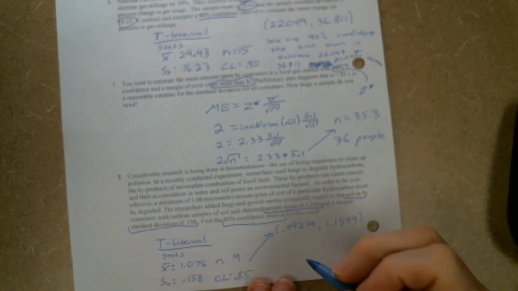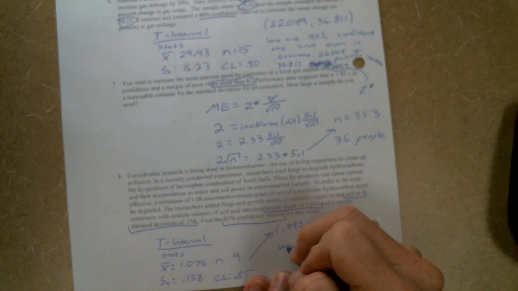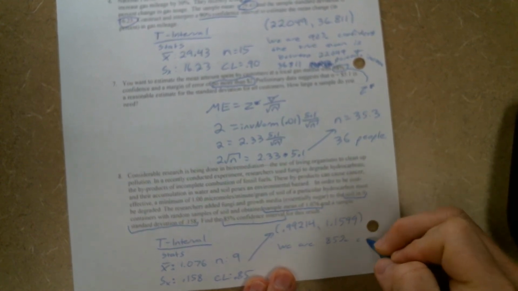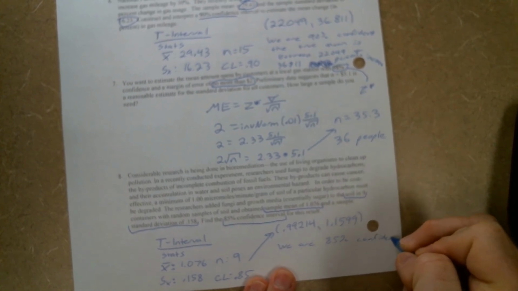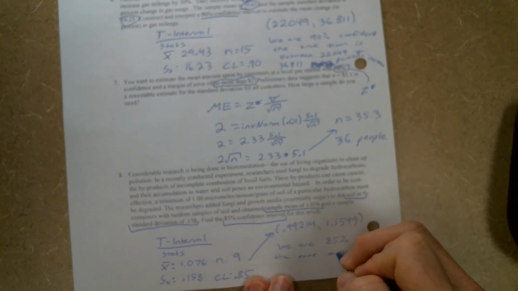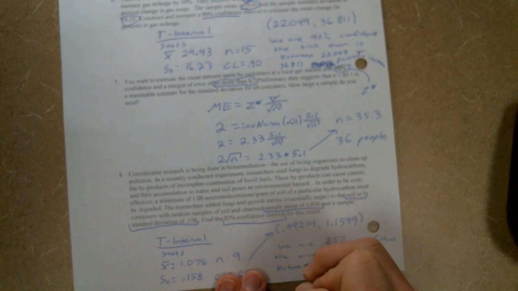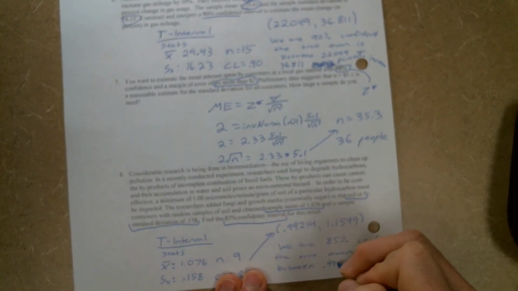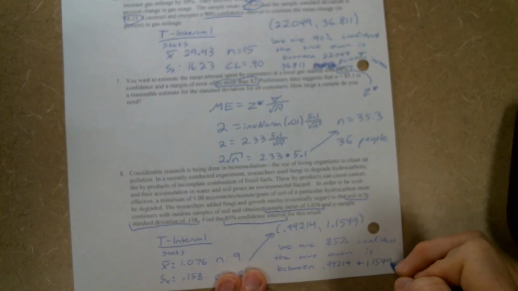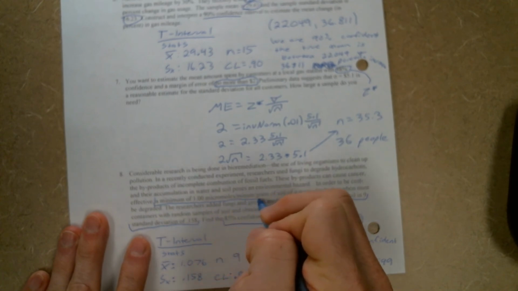All right, so we can say we are 85% confident the true mean is between 0.99214 and 1.1599.